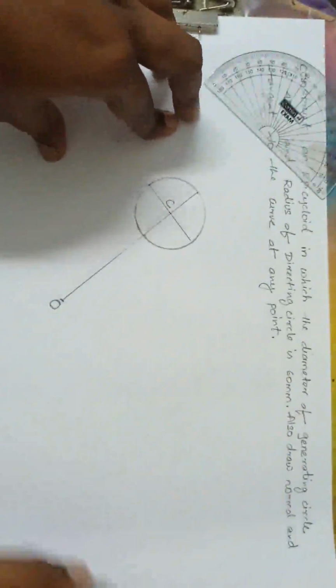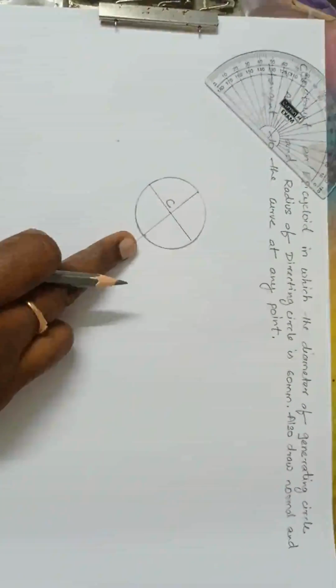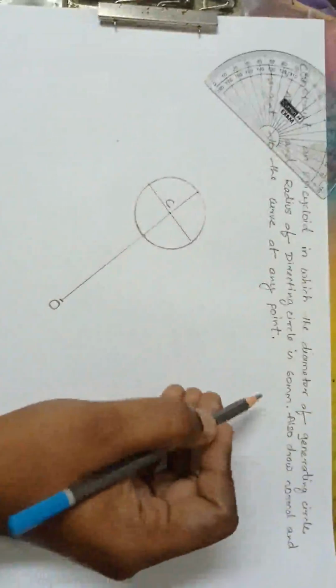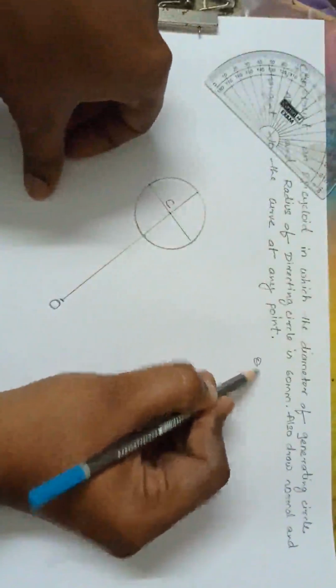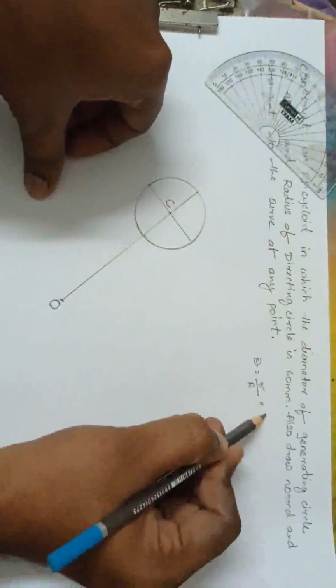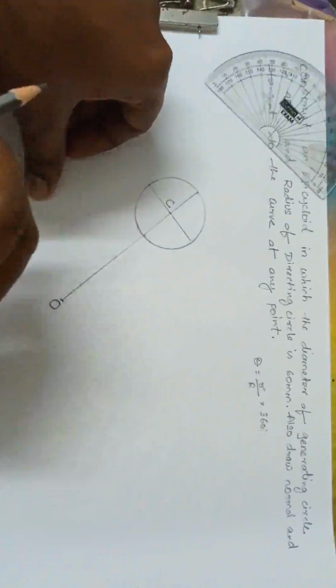Next, I have to calculate theta. Now, how much has it traveled? See here, how much this circle has traveled, that I want. So I have to calculate theta. So theta is equal to how much? Small r by capital R into 360 degrees. That is our formula.